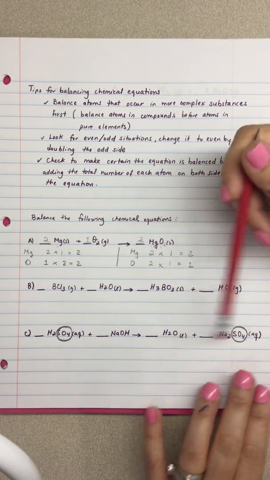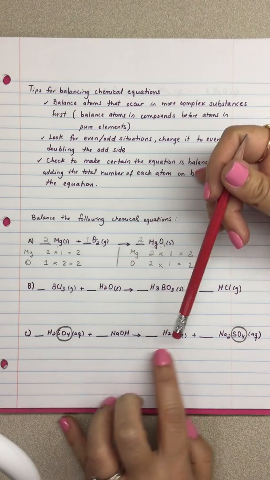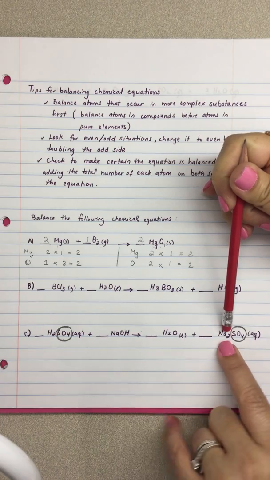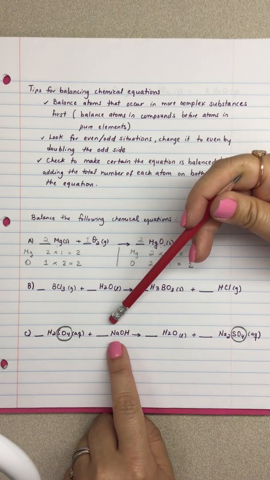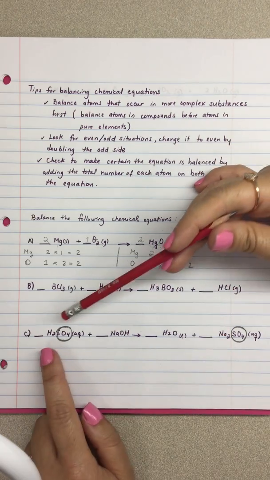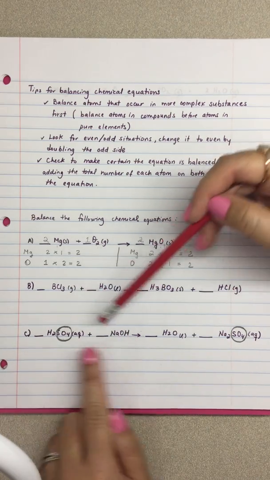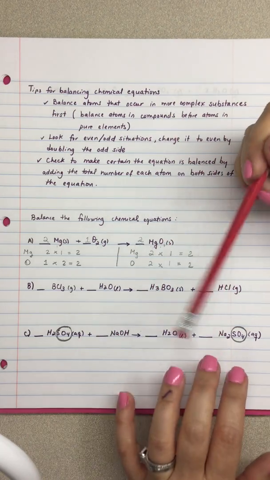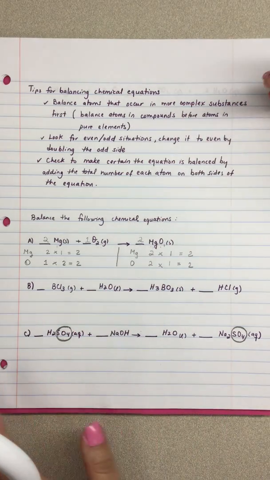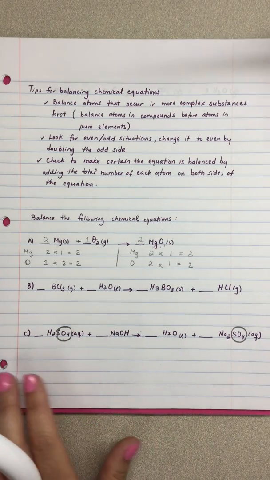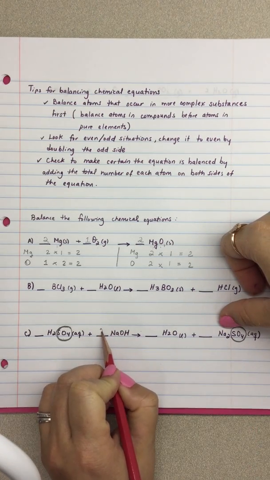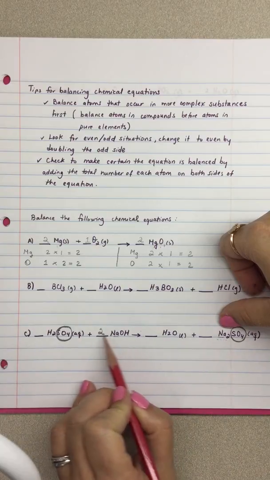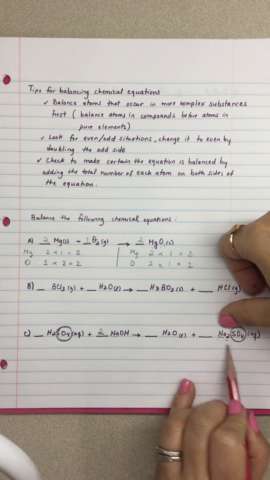And now I'm going to move to check everything else. I have 2 hydrogens, but I have an additional hydrogen here. I have two sodiums and I have 1 sodium. So I'm going to start with that one because for hydrogen, you have hydrogen in 2 different compounds, but for sodium, you have it just in 1, so that might be easier. You can do it in any way that you prefer. There's not just one way of doing this. So I'm going to put 2 here to balance my Nas. I have 2 Nas and I have 2 Nas on the product side.